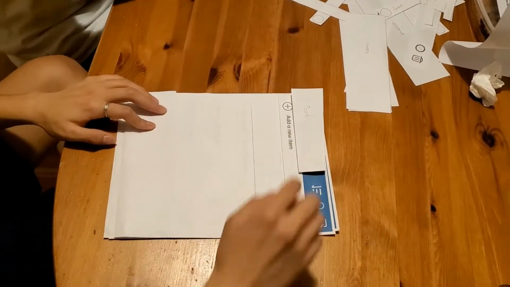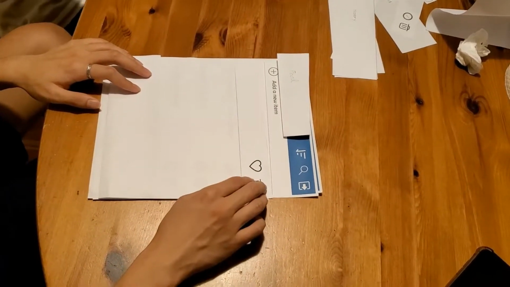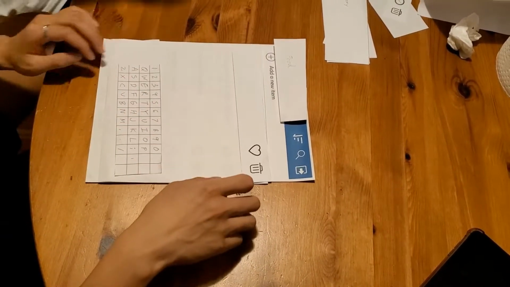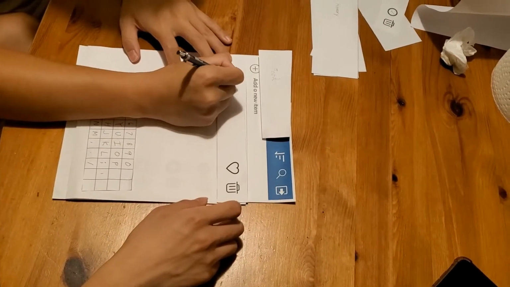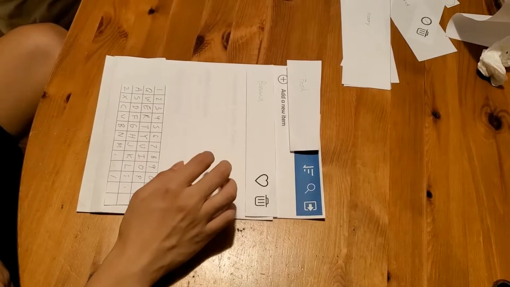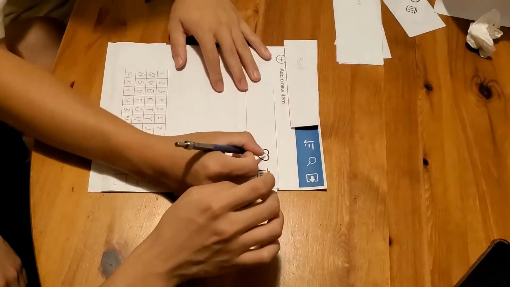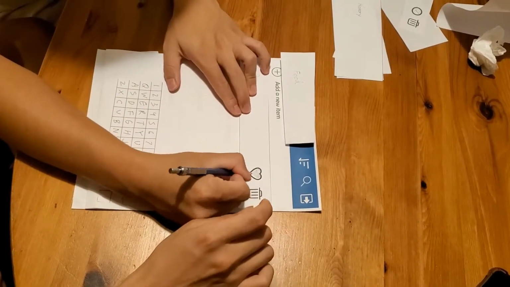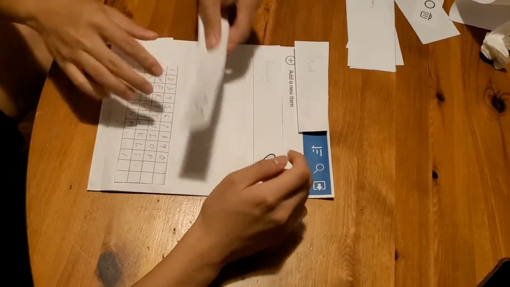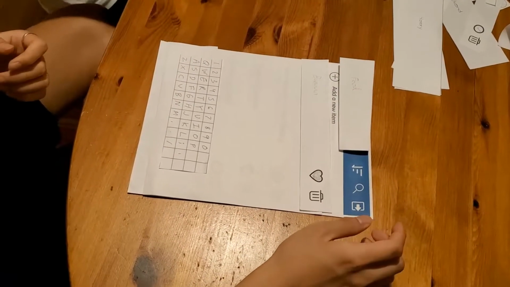Okay, I hit the add button and I will type here for the first item. I will buy a banana. And this is my favorite fruit. Okay. And I add one more. Okay. Add one more.